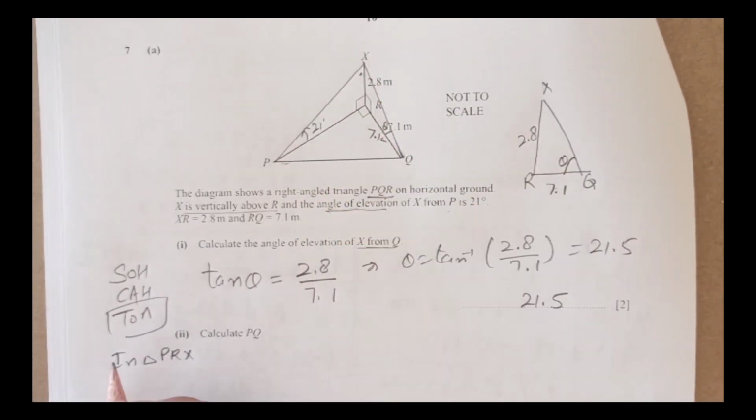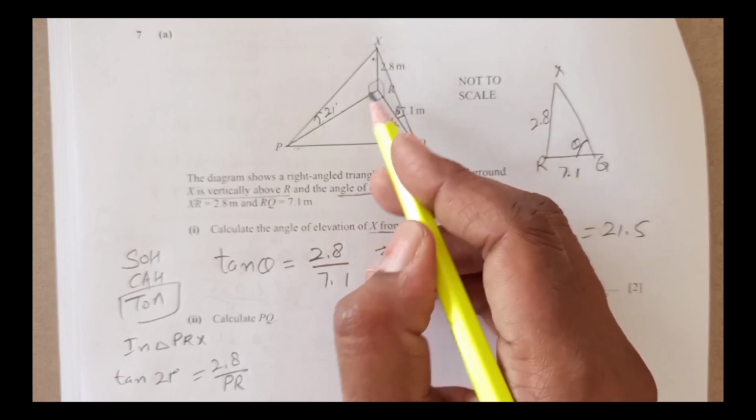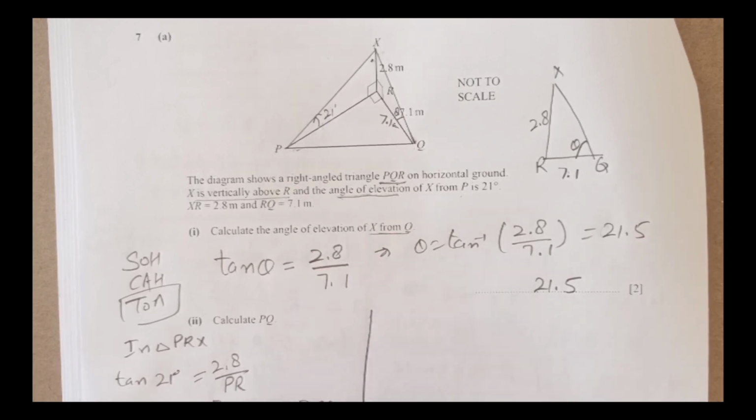In this triangle we have tan 21 equals to 2.8 over PR. So PR is going to be 2.8 over tan 21, we just cross multiply. That comes out to be 7.29 centimeter.